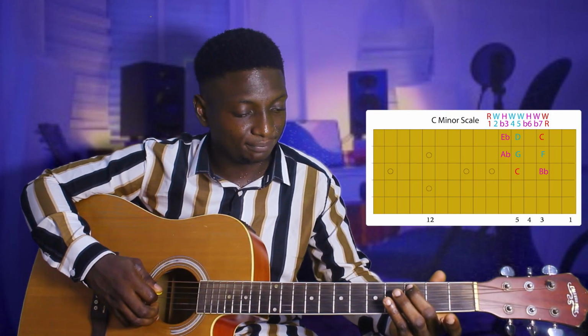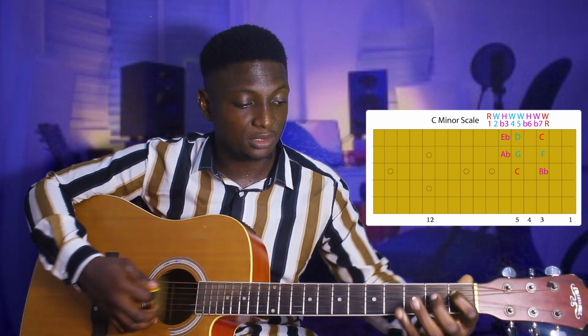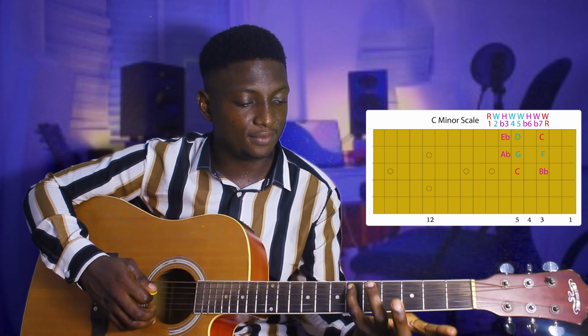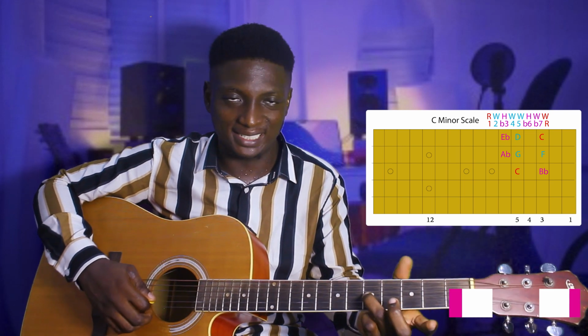So that means 1, 2. Instead of 3, I'm playing flat 3 for a minor scale, it's E flat. Then 4 is F, 5 still remains. Then 6. Instead of playing natural 6, I'm playing flat 6, which is A flat. Then I'm playing flat 7. So this is my flat 7, B flat, back towards C.